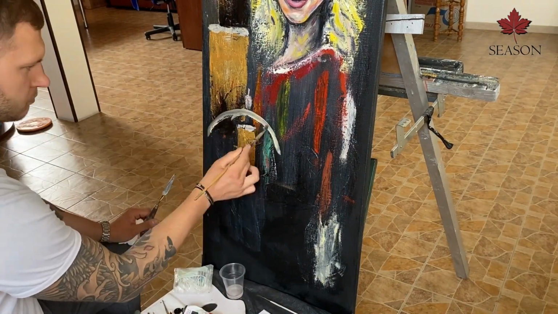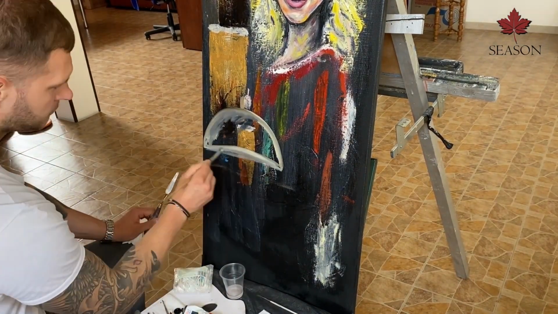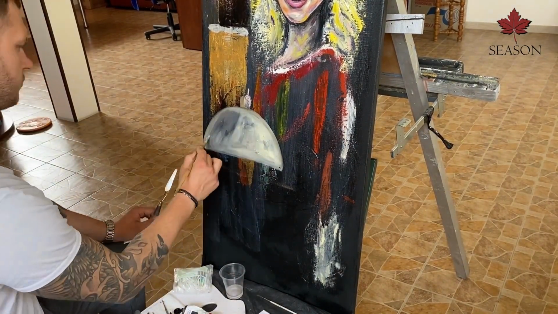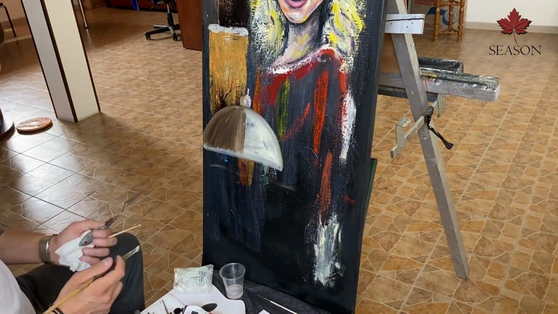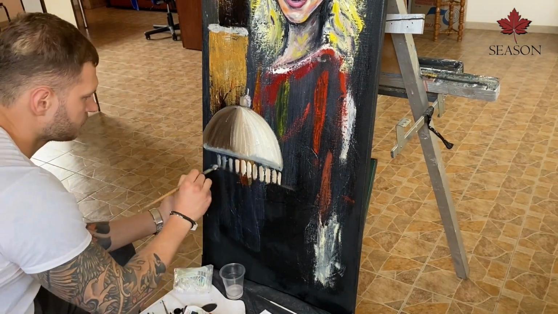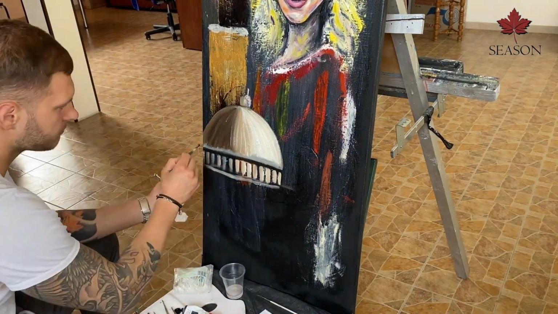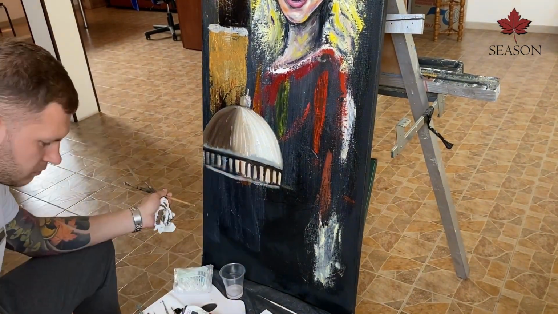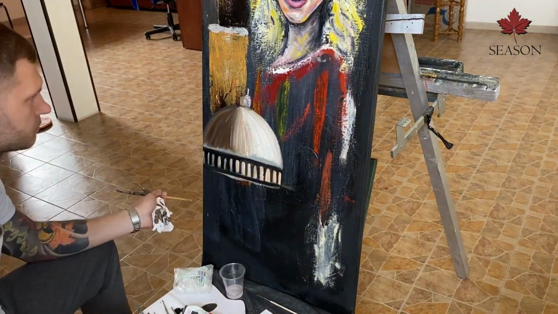The mosque will be located below. The temple will emphasize the Arabic style of the painting. Darken the shadow side of the roof of the temple, showing the light and the shadow. You can also add some detail.